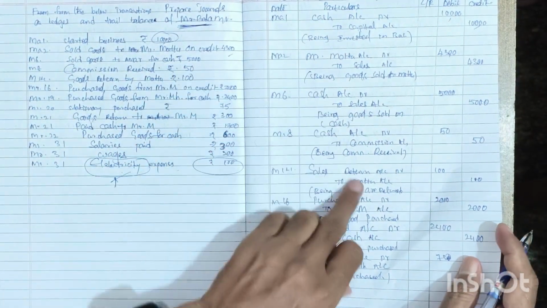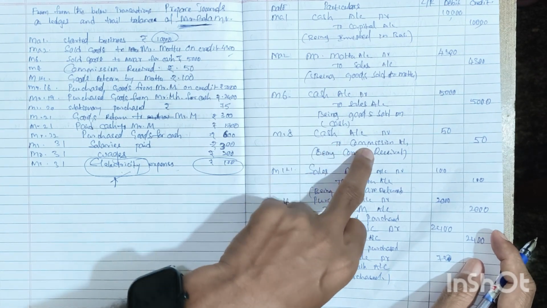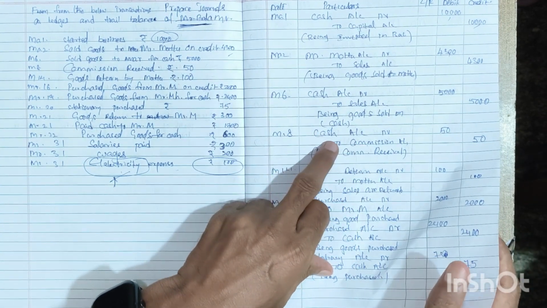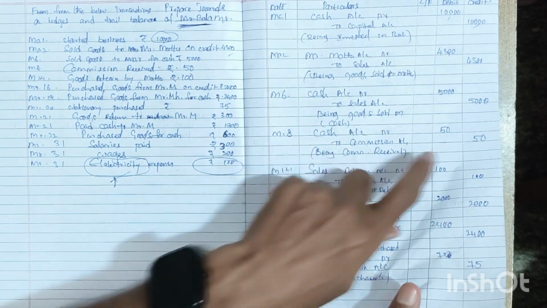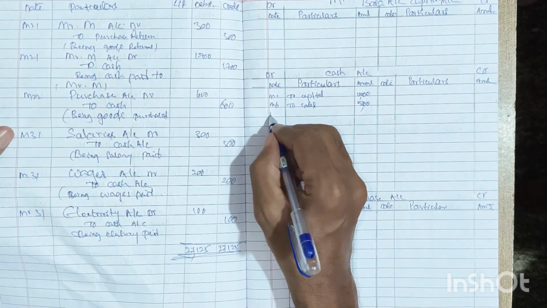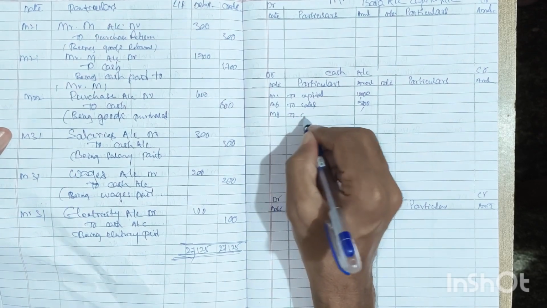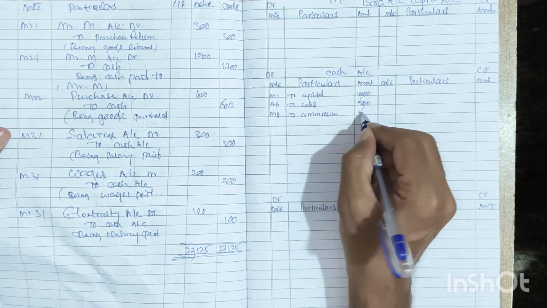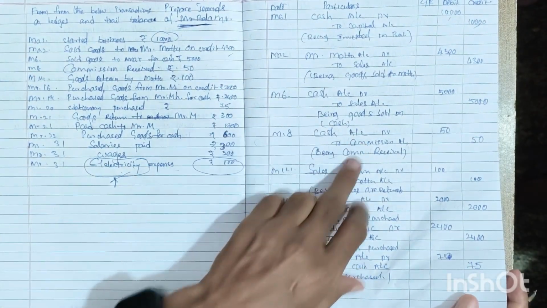Next one, cash is here. Commission is receiving. When commission is received by an entity, cash is coming in. So record it: 50 rupees, March 8, to commission, 50 rupees.